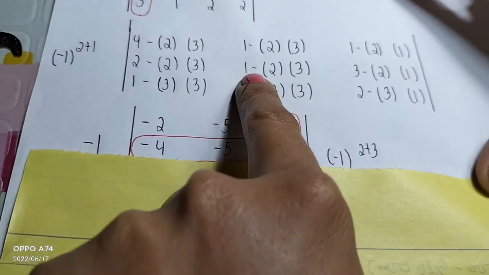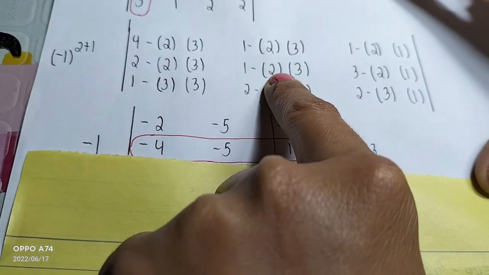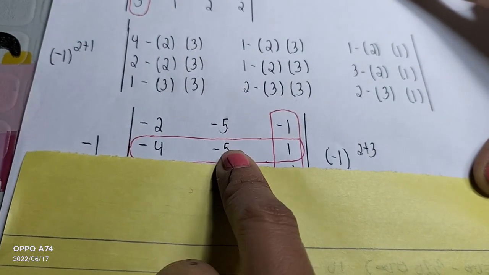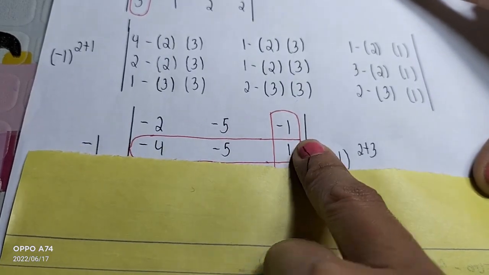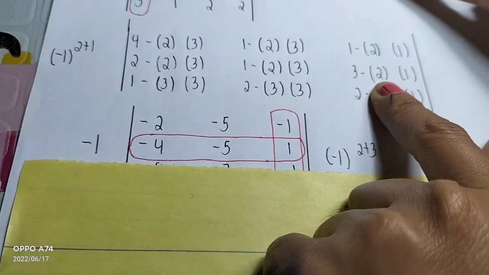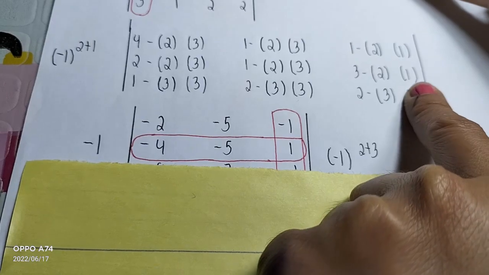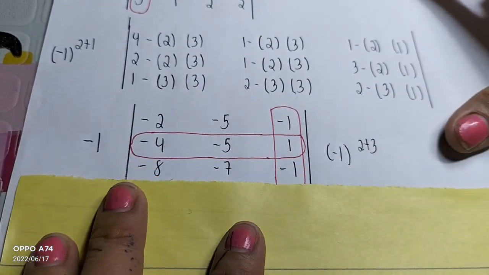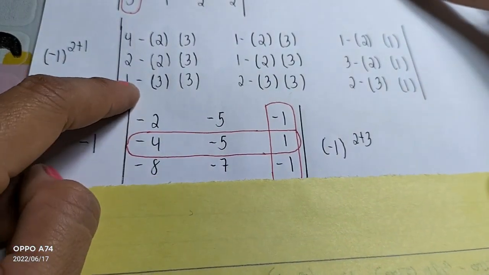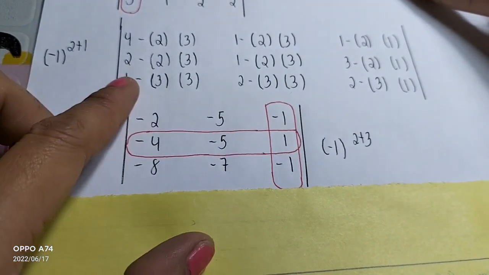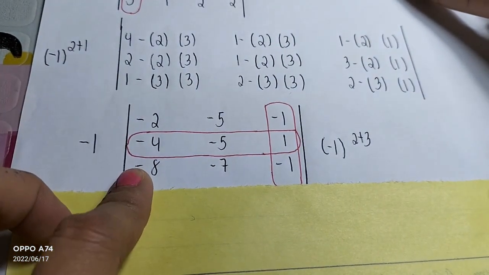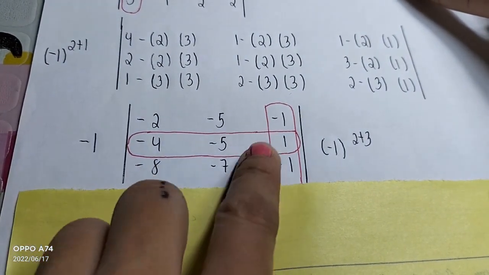Second, 1 minus quantity of 2 multiplied by quantity of 3 equals negative 5. The last row is 3 minus quantity of 2 multiplied by quantity of 1 is positive 1. The last row is 1 minus quantity of 3 multiplied by quantity of 3 equals negative 8.